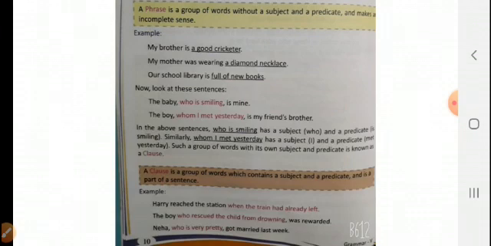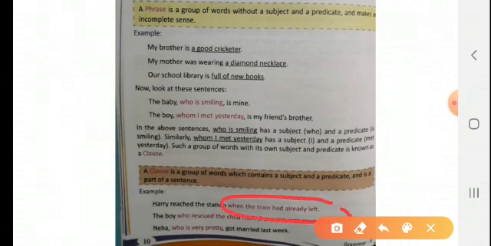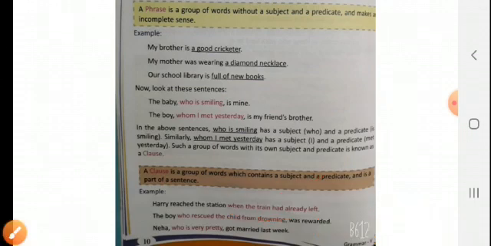For example, again examples are given here, dear students. See here, Harry reached the station when the train had already left. So if we separate "when the train had left," then it contains a subject as well as the predicate also. So we can understand very well that it is a clause. The boy who rescued the child from drowning was rewarded. So this part is also a clause.